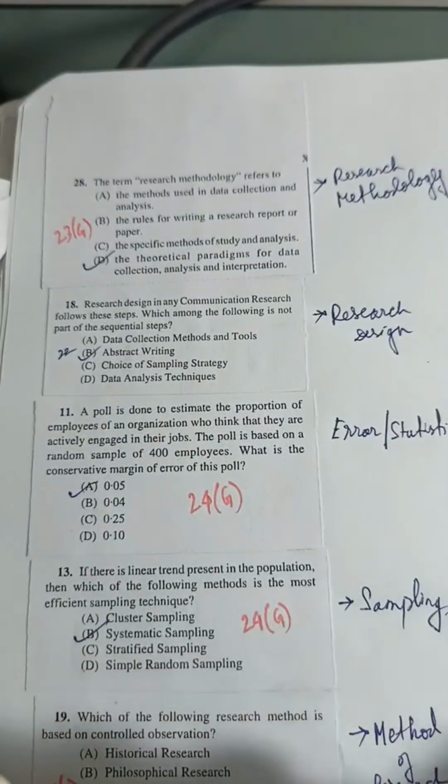In this particular question, it has been asked from research methodology. You can see the trend: from research methodology, from sampling, they are repeatedly asking questions. From research types, they are repeatedly asking questions. From hypothesis, from different techniques of research, from the steps of research, they are repeatedly asking questions.